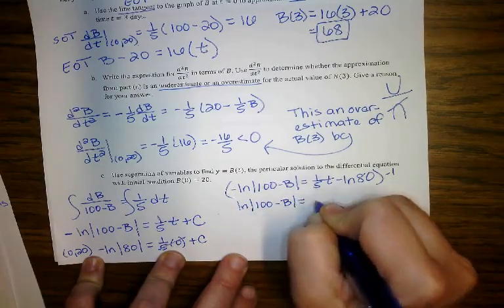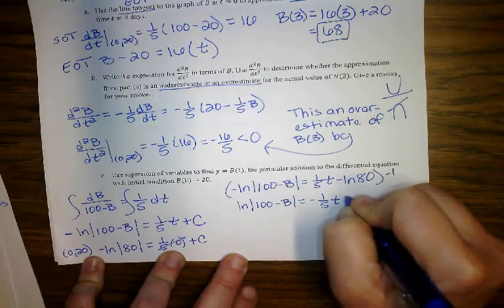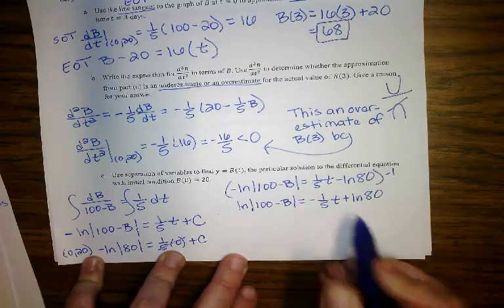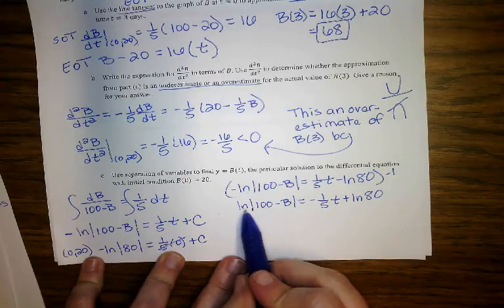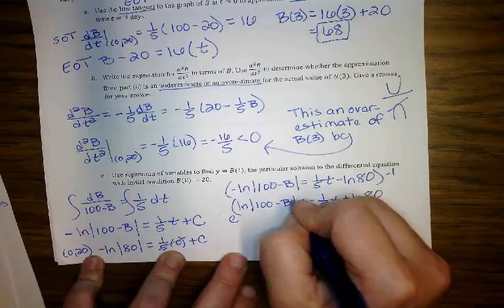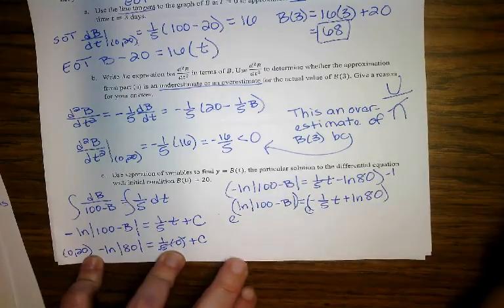Okay, so I multiplied by negative to get that, multiplied by negative to get that. I need to get rid of the natural log, so I'm going to e both sides. So that will cancel that, and I'm just left with 100 minus b.